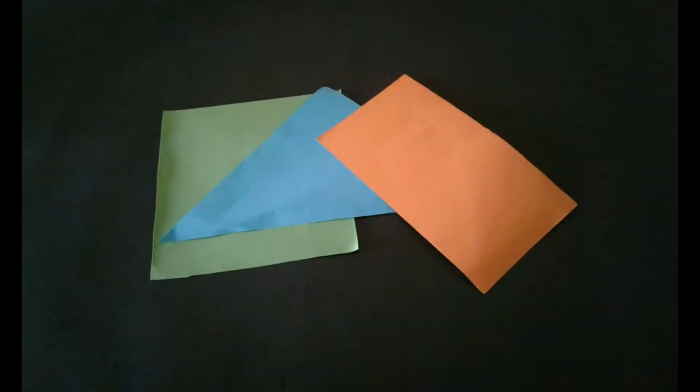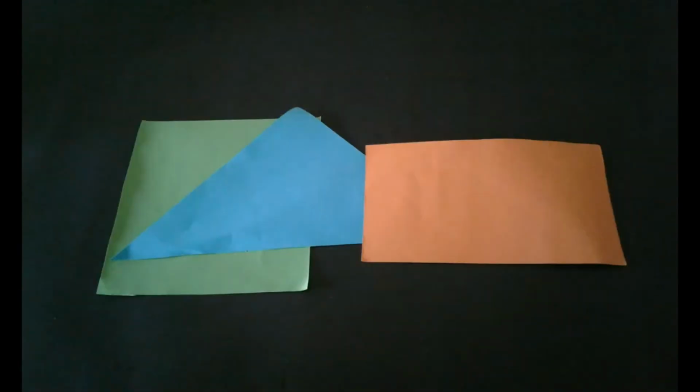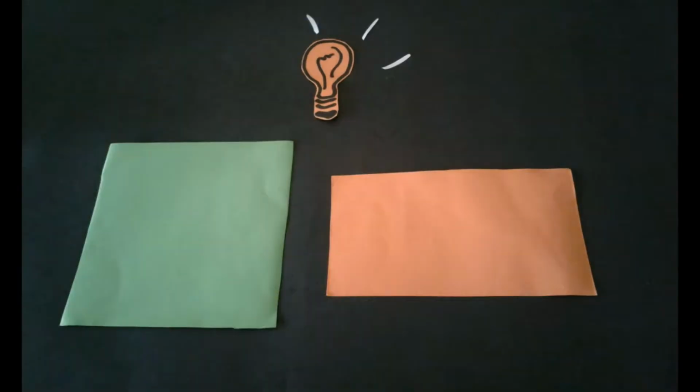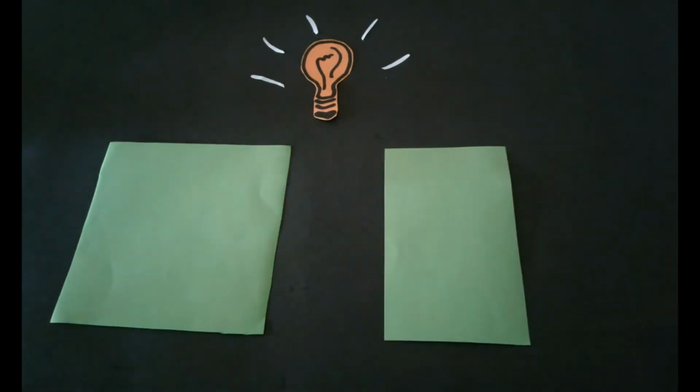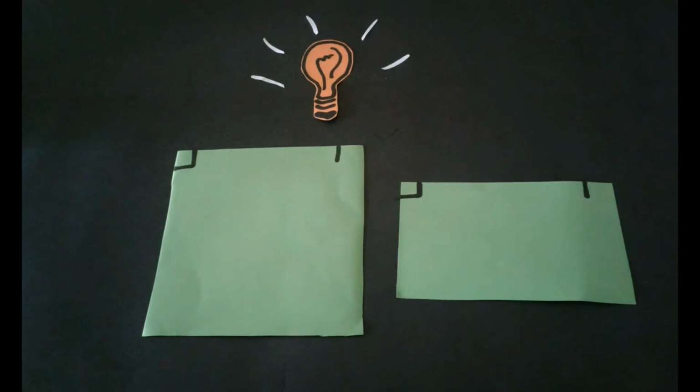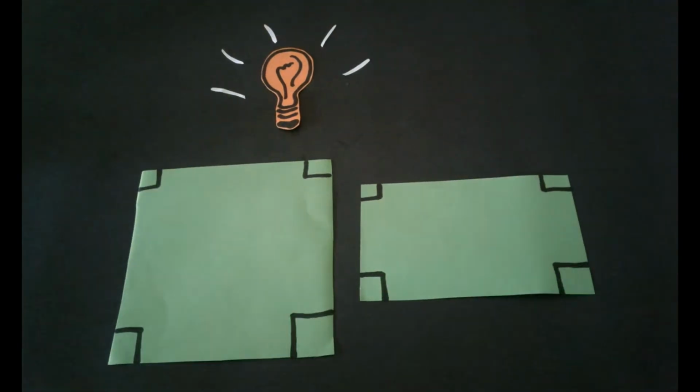And now I guess you're going to ask me how the square, rectangle, and triangle are connected to each other. Now, let's start with the square and rectangle first. Did you know that a square is a rectangle? Yes, it is a special kind of rectangle because both have four right angles.